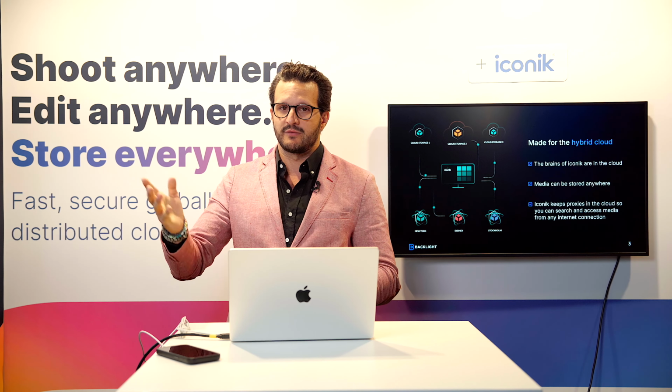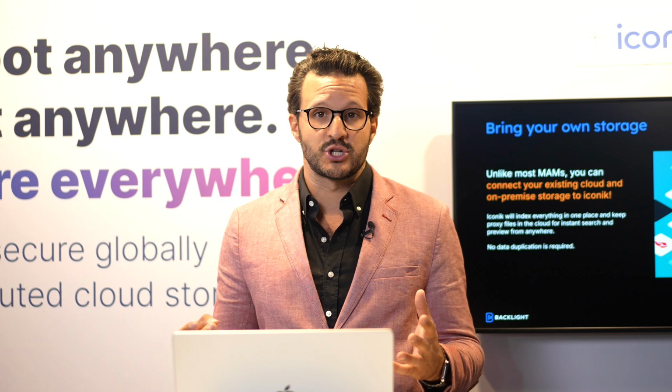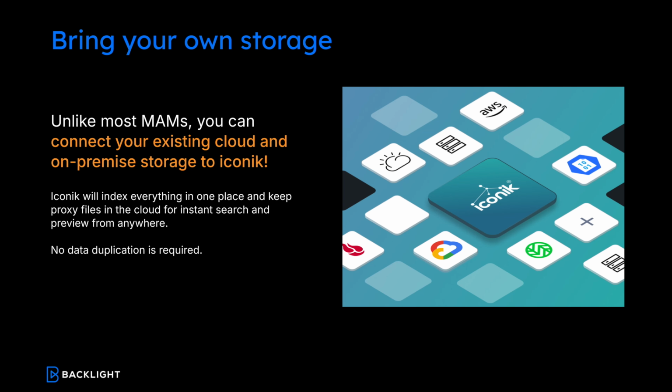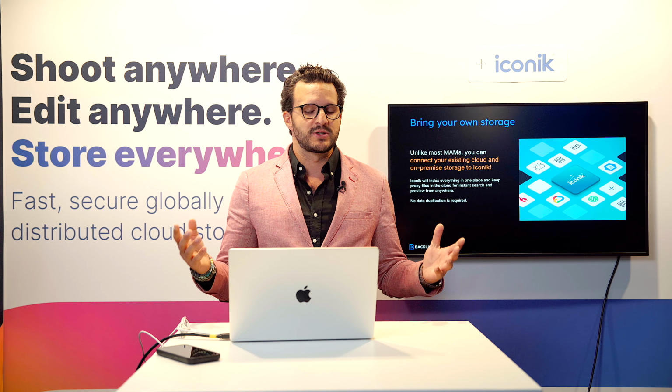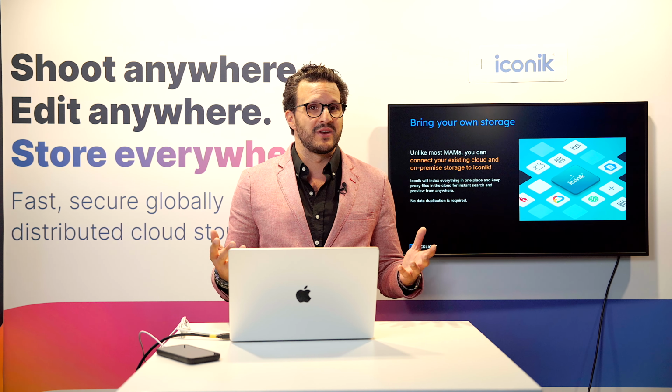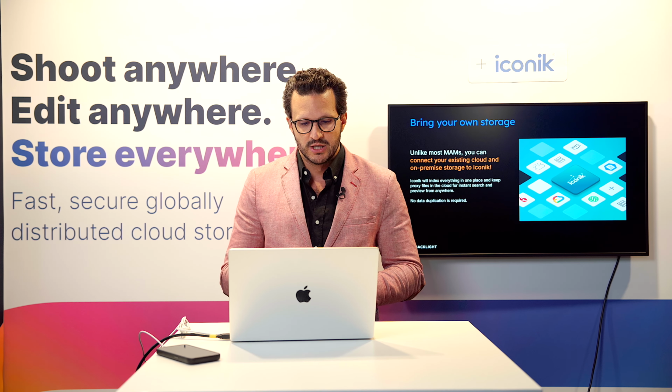And again, it's completely independent whether you have 6 clouds object storages and 4 data centers globally. All that is visible through a single source of truth that is Iconik. We're also completely storage agnostic, so whether you have an edit share SAN or an Avid NAS or some no-name RAID or any cloud provider, Iconik can browse that and see that through the user interface. No data duplication is required, and the connectivity is truly a plug-and-play solution.